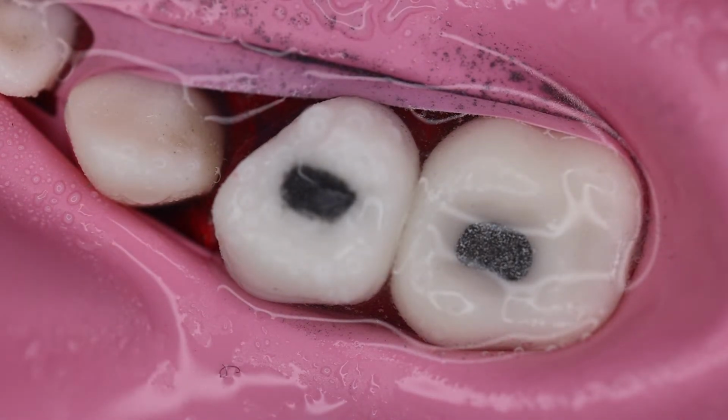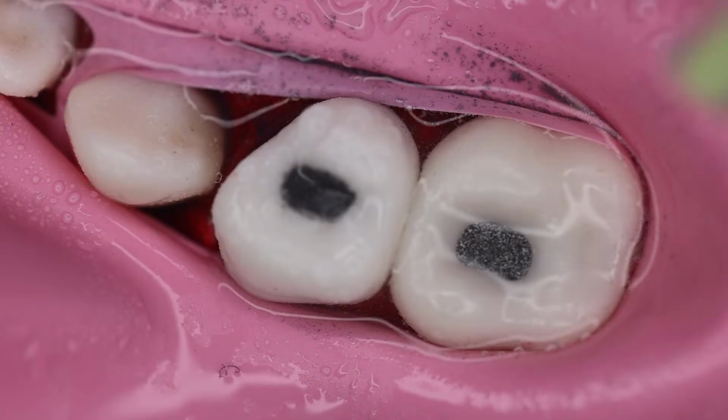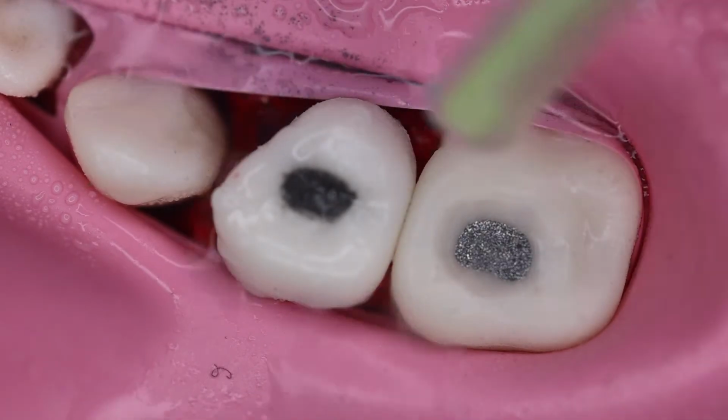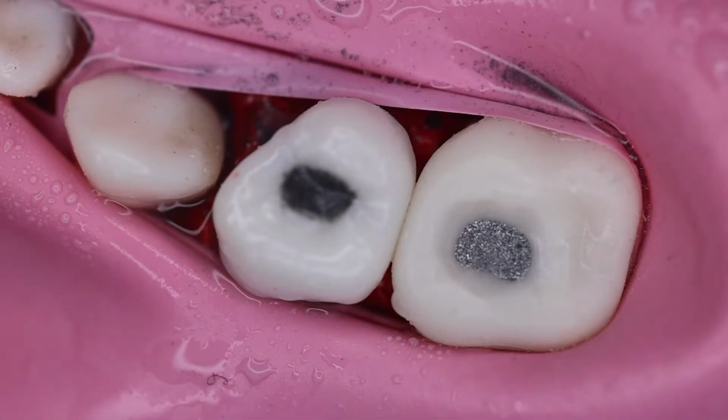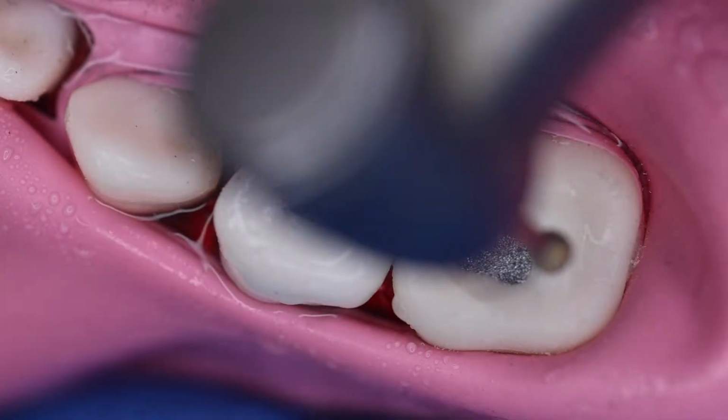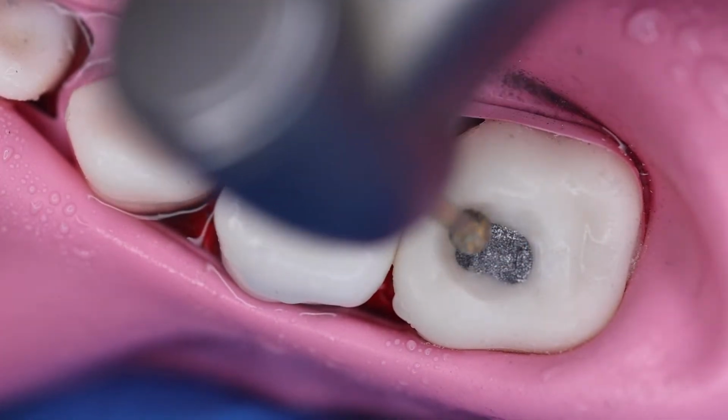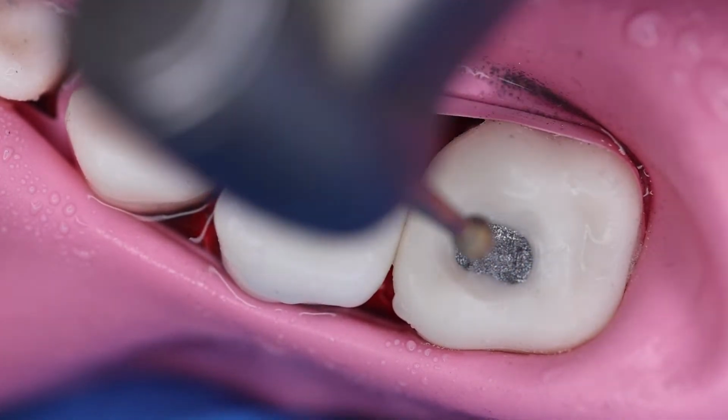So we are removing this caries slowly, step by step. When we have an occlusal pit caries, the caries goes deeply and spreads as the dentine progresses.